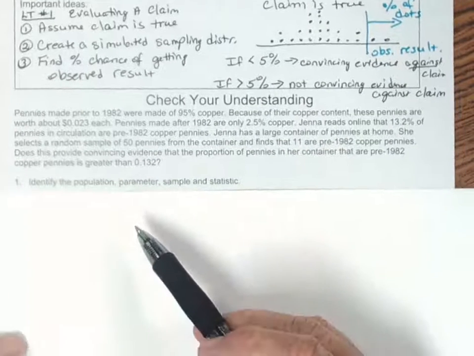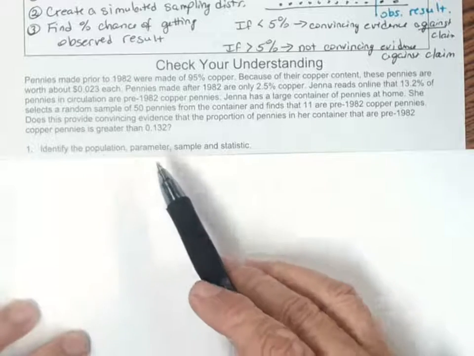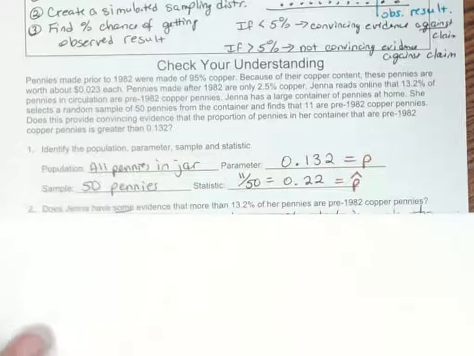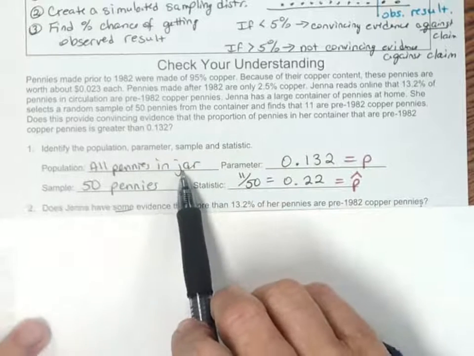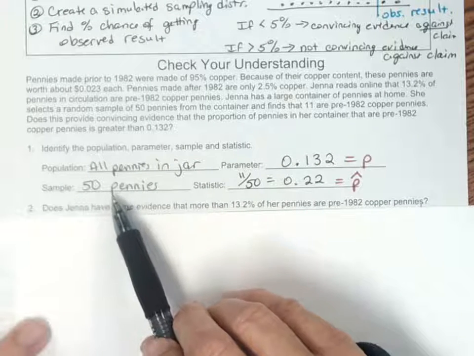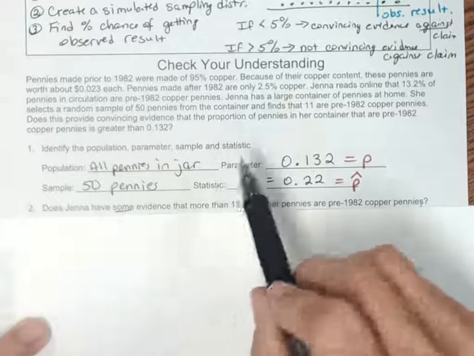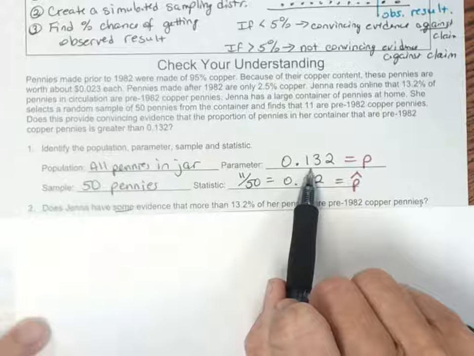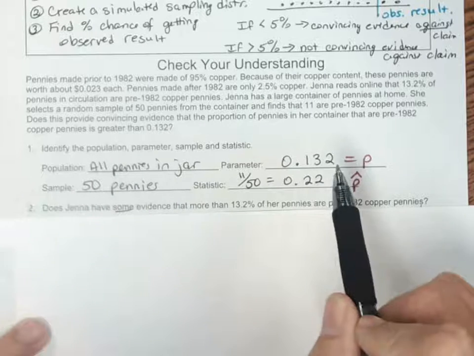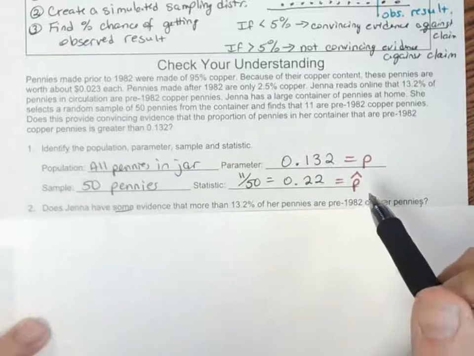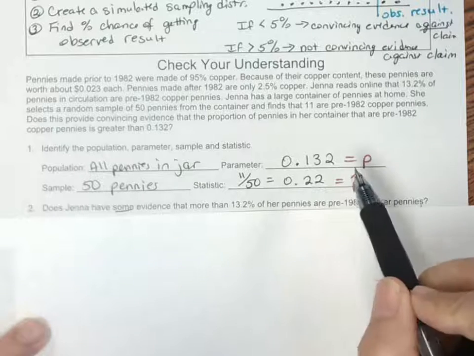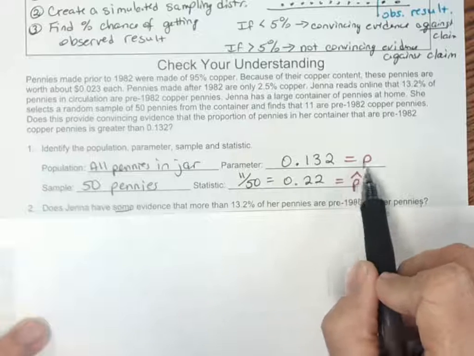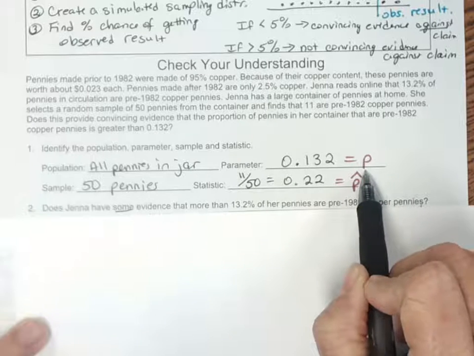This is going back to our very first unit: population, parameter, sample, and statistic. Population is everything. So our population is all the pennies in this jar. The sample is the 50 pennies that we drew out. The parameter, so what is the proportion of pennies that were pre-1982? So our proportion was 0.132, and that's from the population. So we use the symbol P.